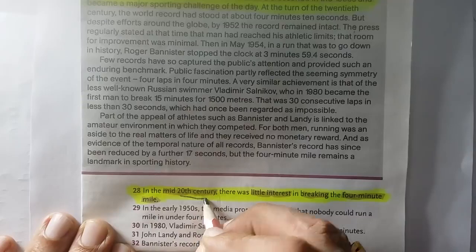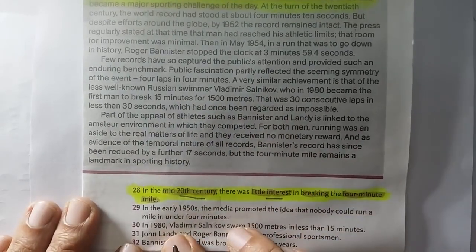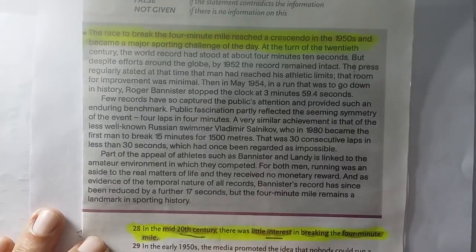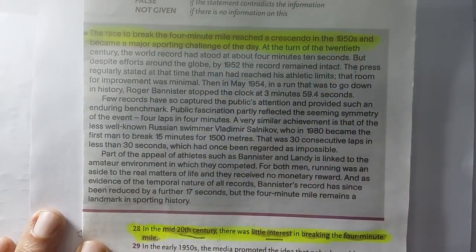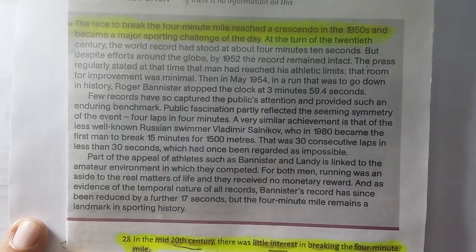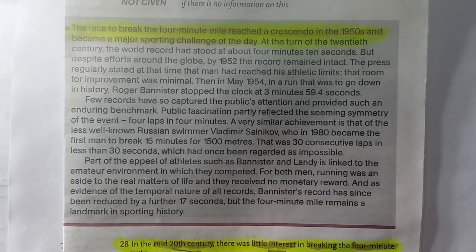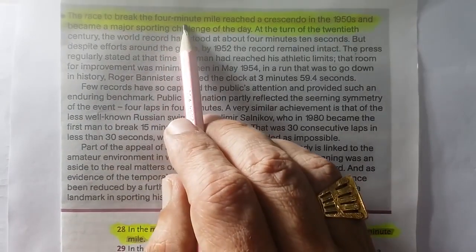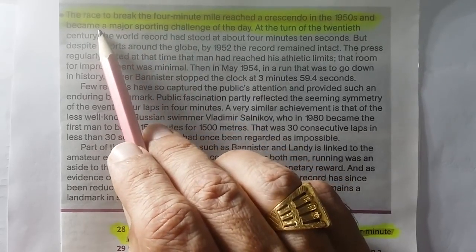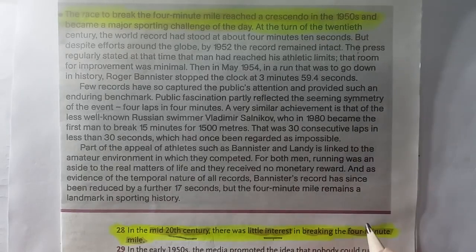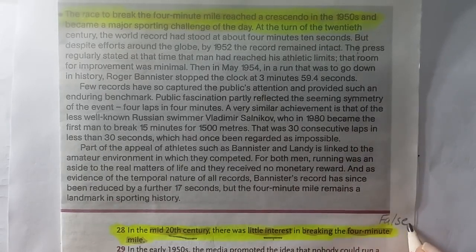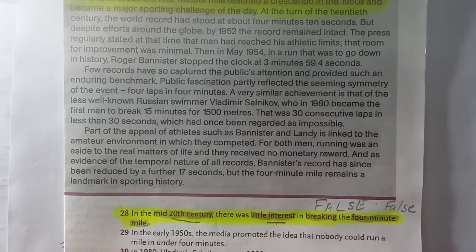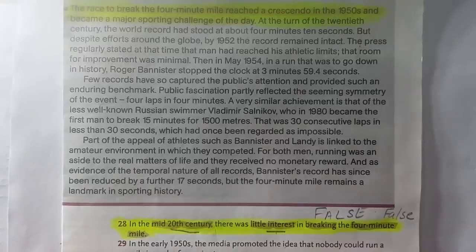Now time starts, please check the time. In the mid 20th century, the race to break the 4-minute mile became a major challenge. You can check, there is the 4-minute word here and here. Became a major challenge and there is a little interest. So straightaway the answer is here, false. If it is written in caps, try to write the answer also in caps. We'll discuss later, as per my commitment.